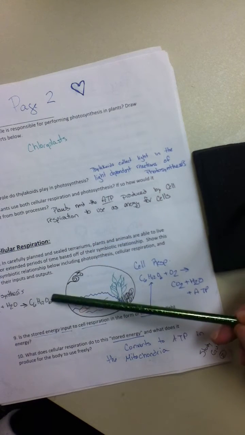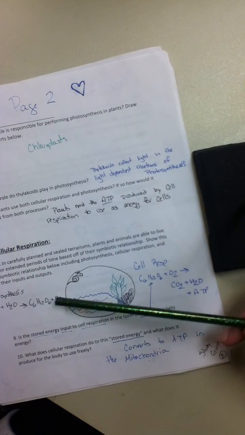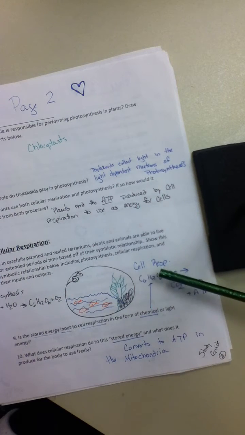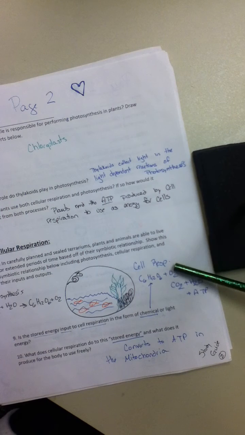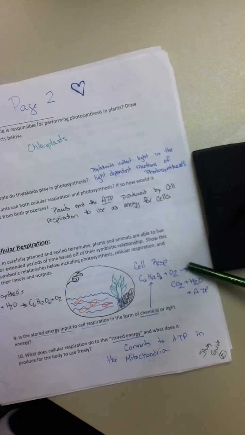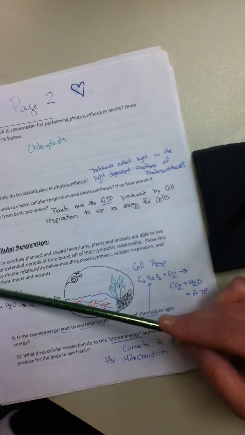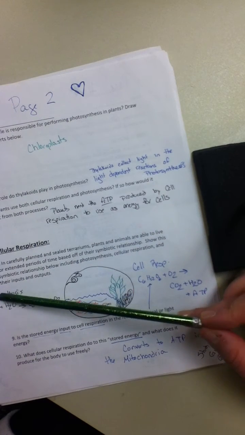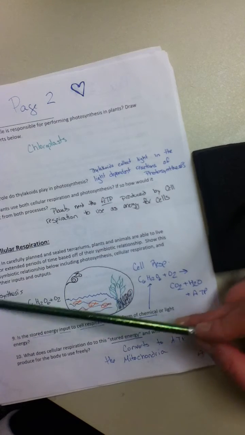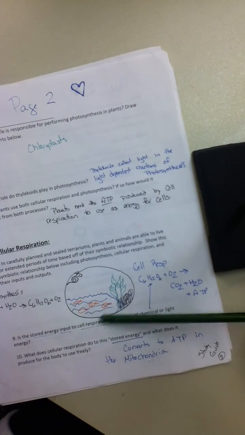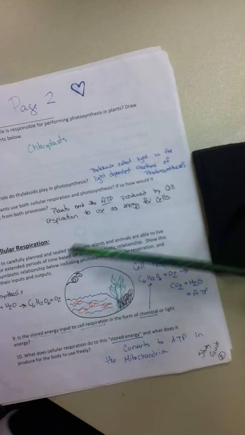The products of photosynthesis, the glucose and oxygen, go on to become the reactants for cellular respiration. So glucose and oxygen become carbon dioxide and water and ATP. This is cycled back into carbon dioxide and water to be used as reactants for photosynthesis. So the process can just be going on and on and on.